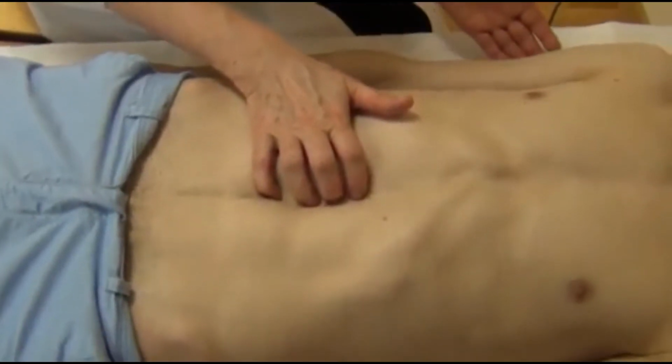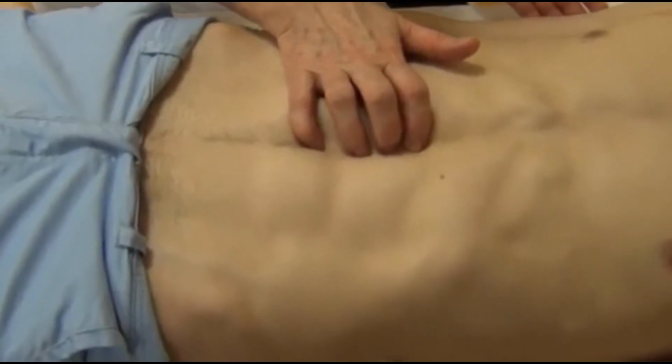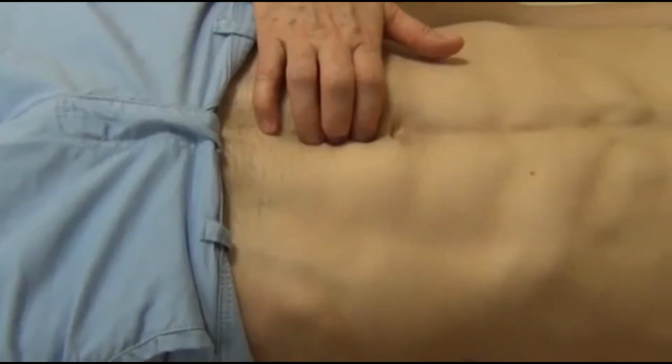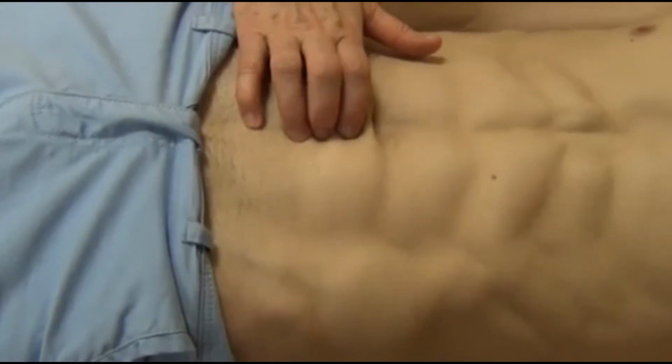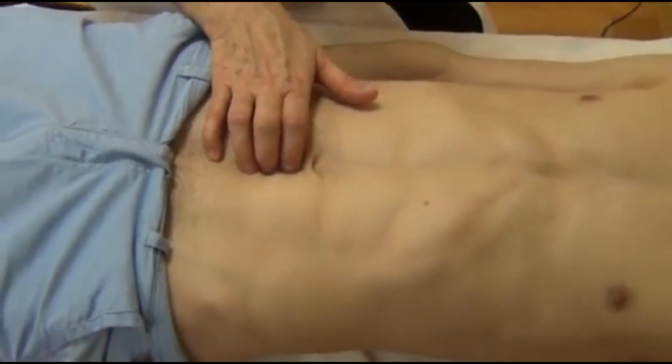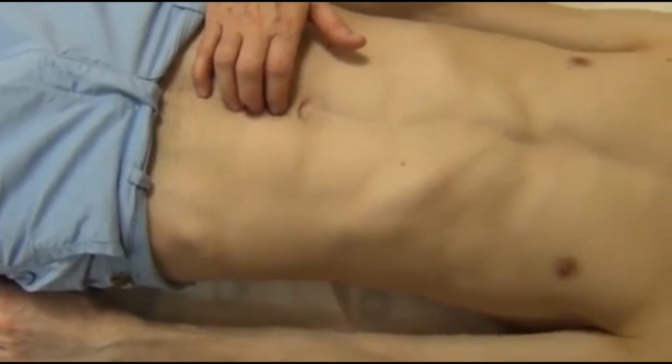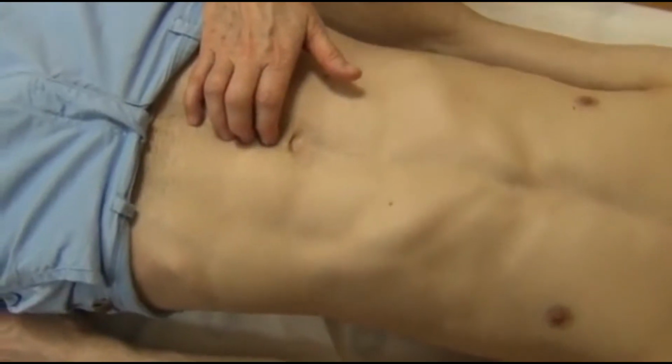Then you should ask the patient to cough, and move your hand lower and ask the patient to cough again. Previously there was identification of hernias by visual inspection. Now we have checked for the presence of hernia by palpation.